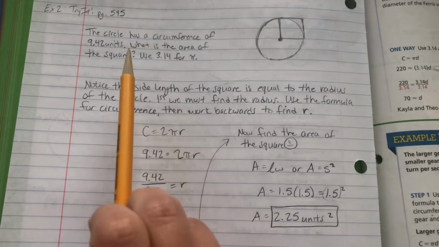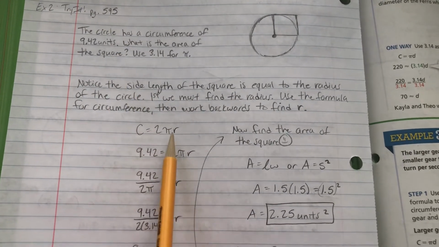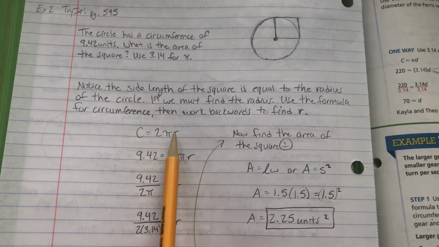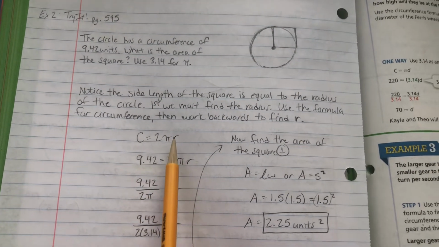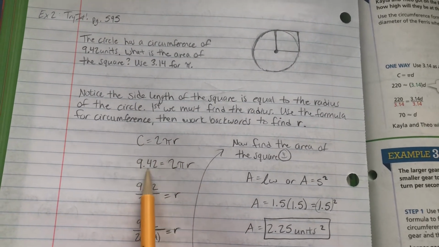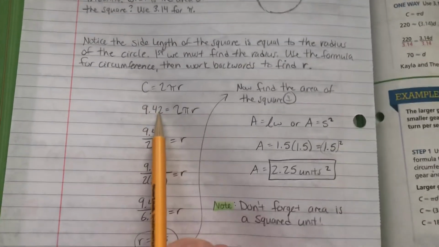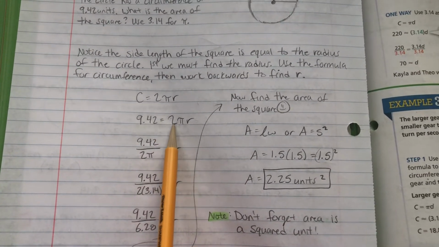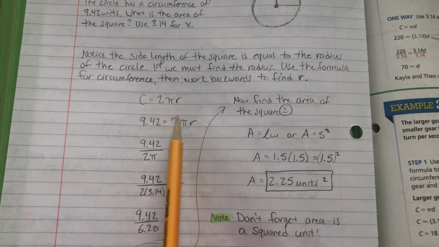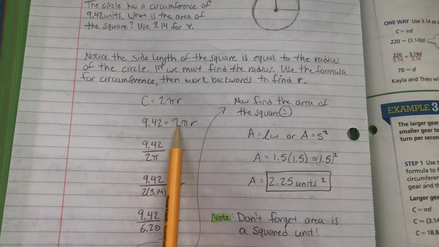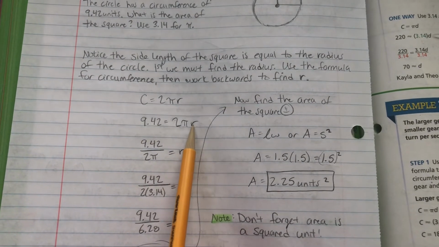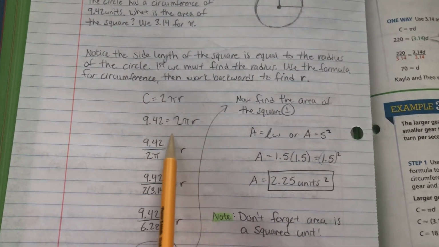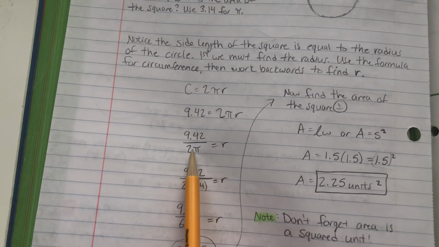That's what this little paragraph says here. So we're going to work backwards. We're going to pick this formula again, since we are given radius and not diameter. We know the circumference is 9.42, so we're going to plug that in for C. 2 times pi times the radius equals 9.42. Well, 2 pi is just a number. So just like solving an equation, we want to get r by itself. We can divide 2 pi to the other side.